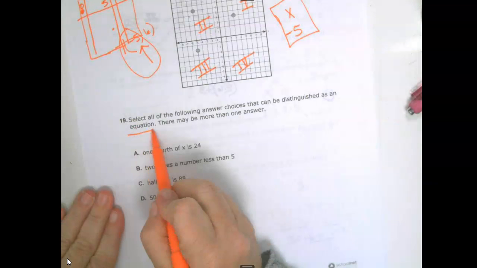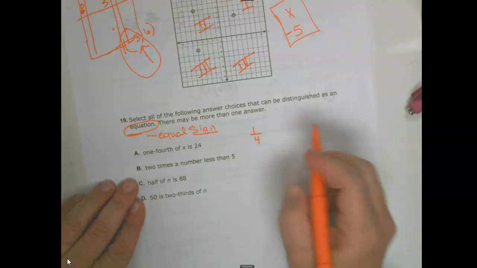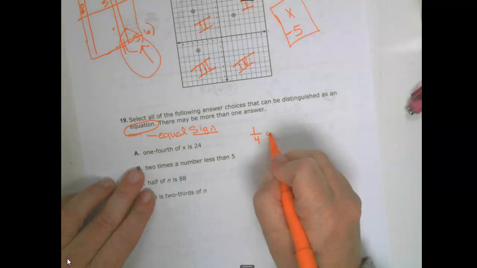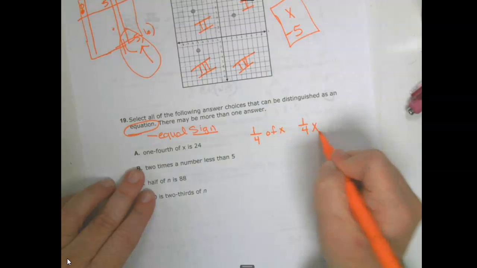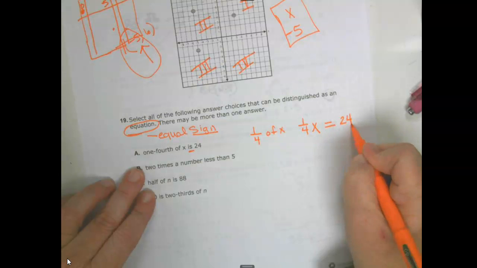Number 16. Select all of the following answer choices that can be distinguished as an equation. An equation has an equal sign. 1/4 of x, which means 1/4 times x, is 24.